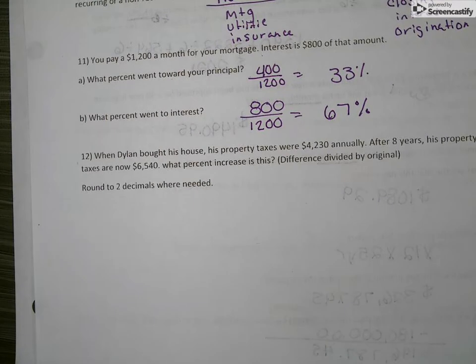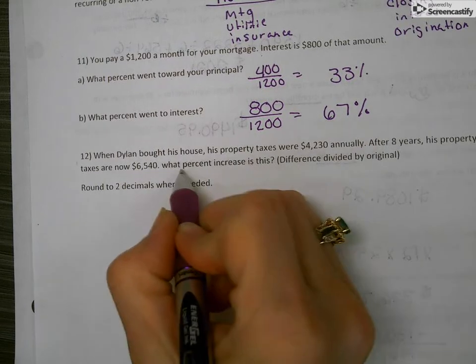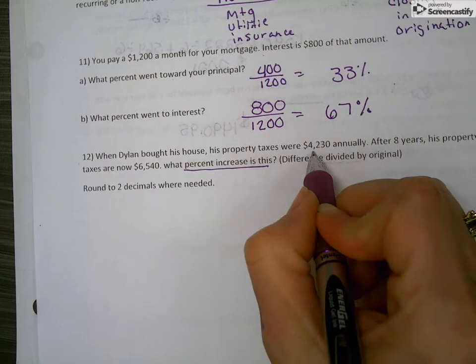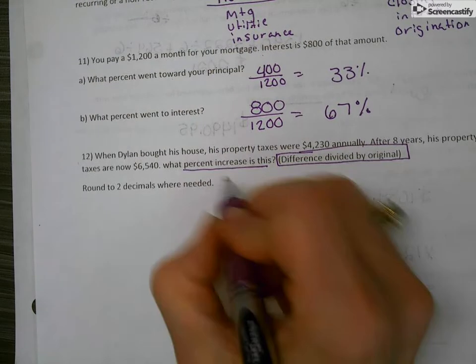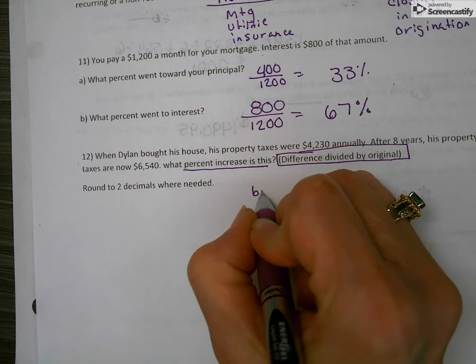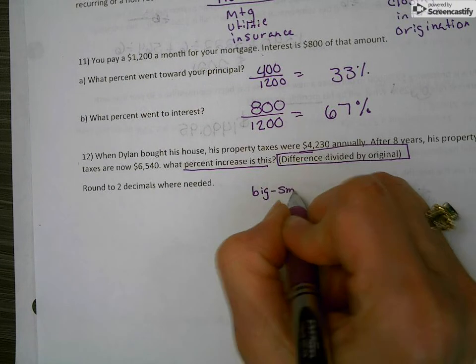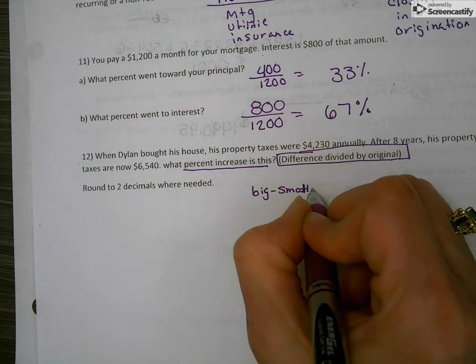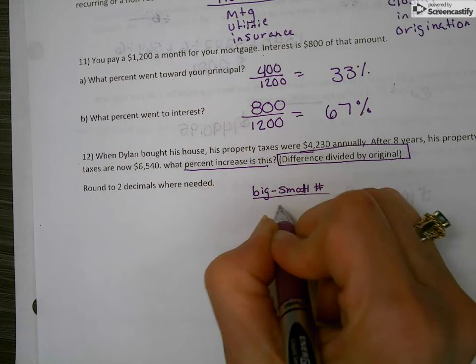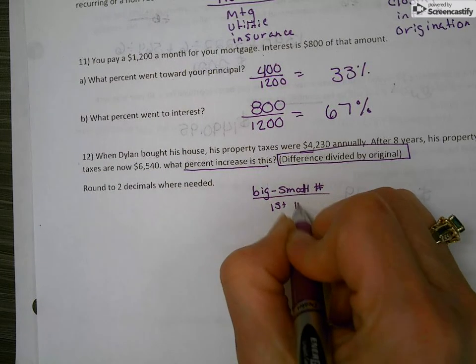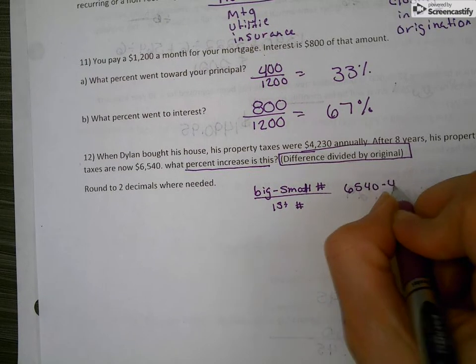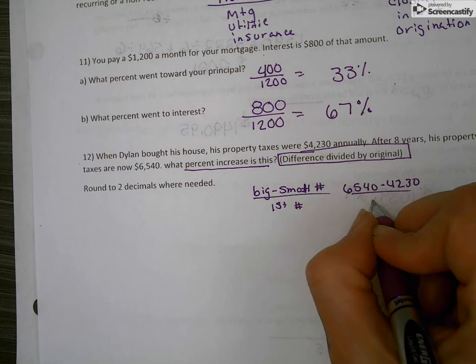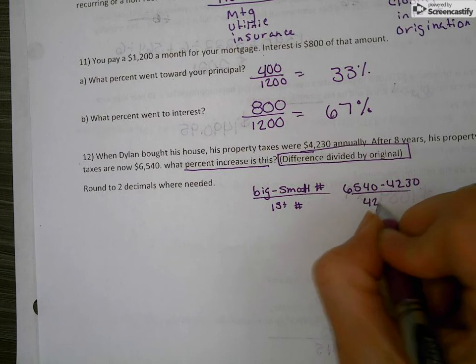Last but not least, we have a percent increase. And it did give you the formula right here, which is difference over original. So remember, difference is going to be your big minus small, oops, I misspelled small, number over the first number. So we have the 6540 minus 4230 all over the very first number.